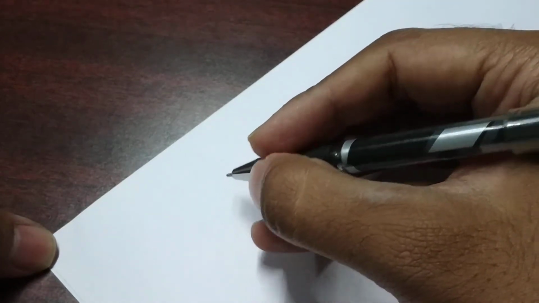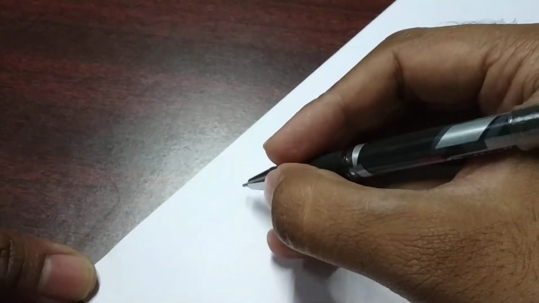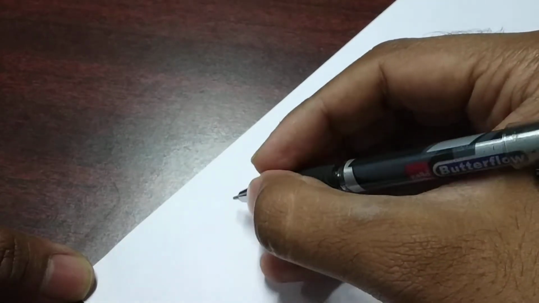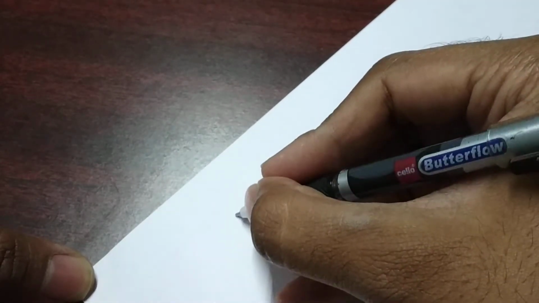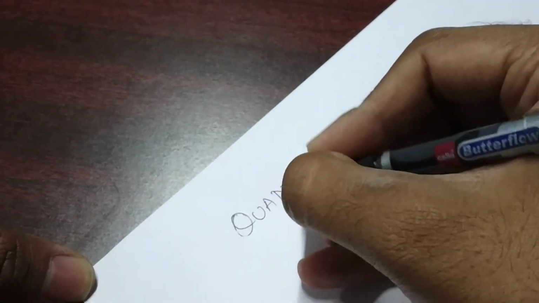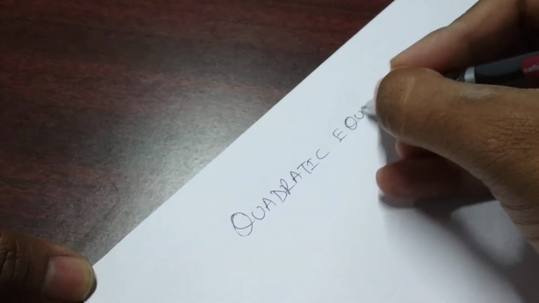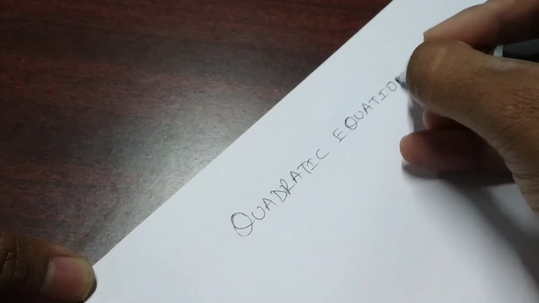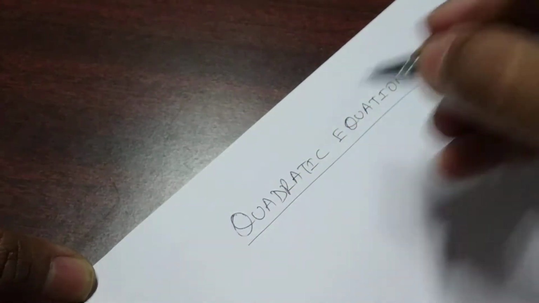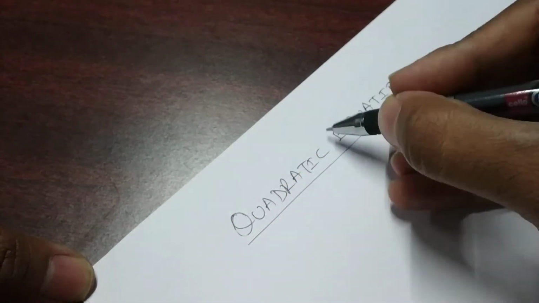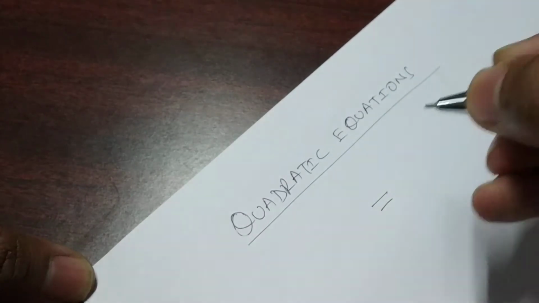Hello students, today we will start with a new chapter, chapter number 4, quadratic equation, for class 10 mathematics. The name of the chapter is quadratic equation. So students, that word equation means the sign of equal to.